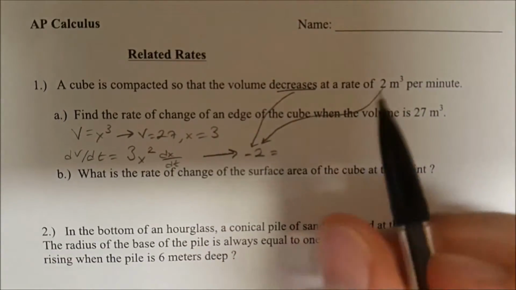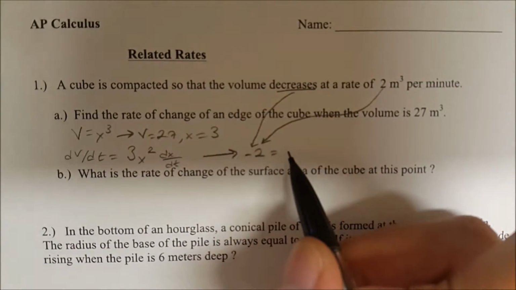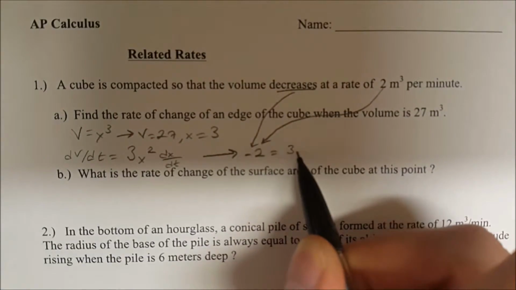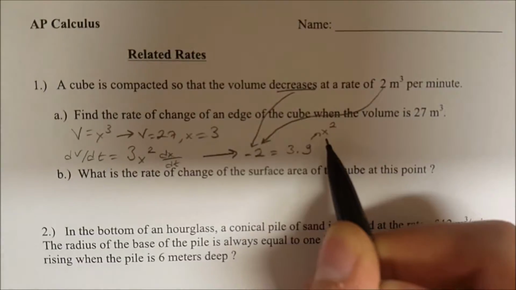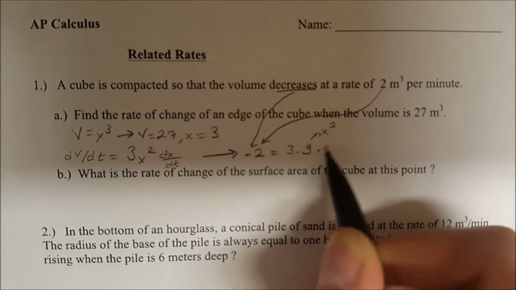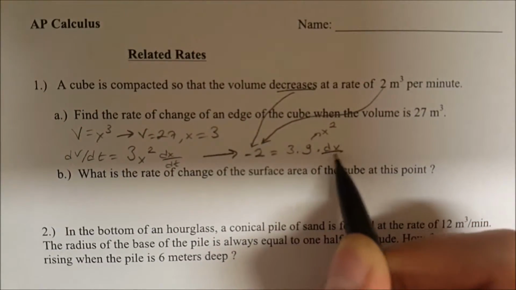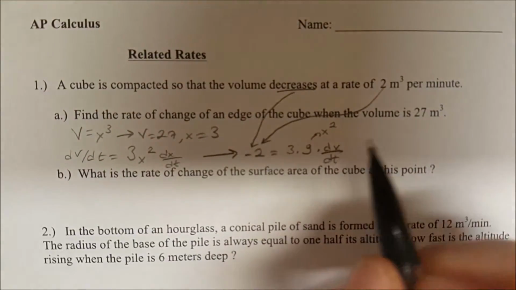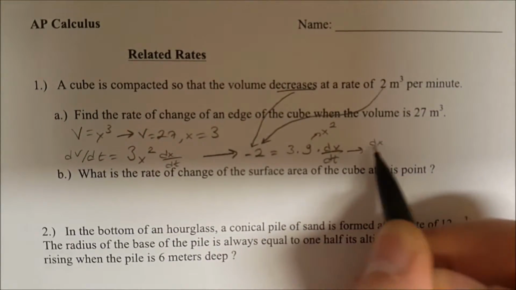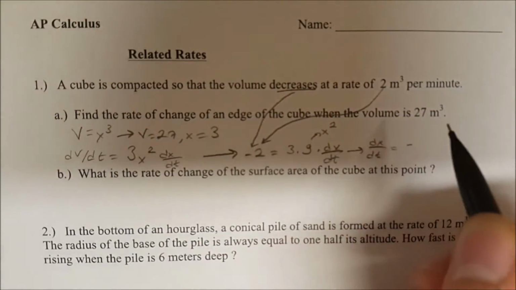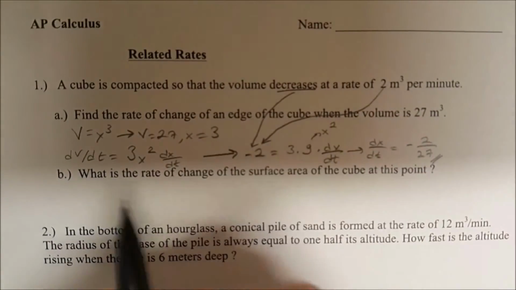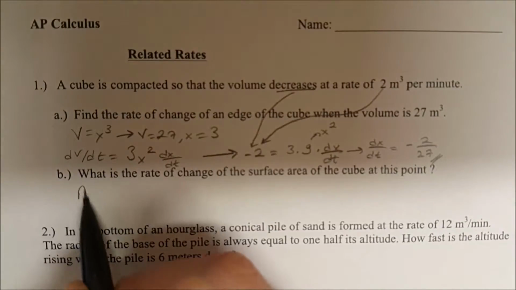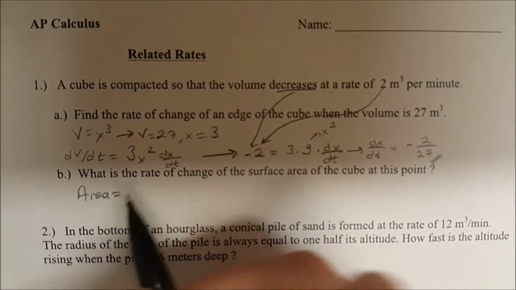So negative 2, which is dV/dt as given in the question, since when it says decreases we put a minus sign in front, is equal to 3 times 3 squared, since x is 3, times dx/dt, which gives us that dx/dt is equal to negative 2 over 27. Now this is what we were asked to find, so this is our answer.